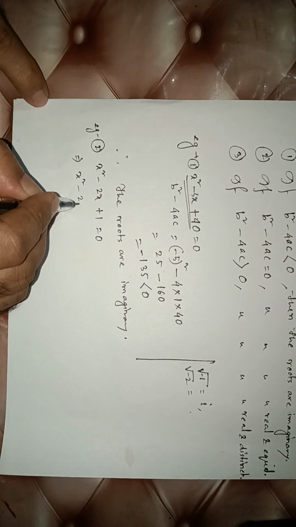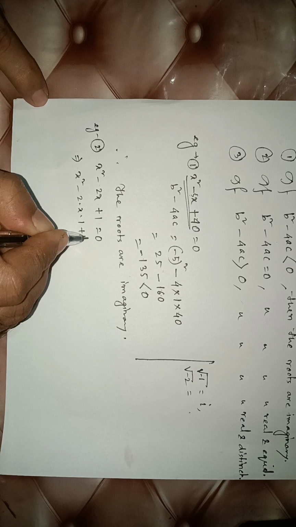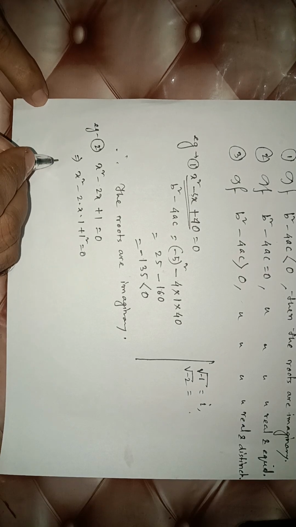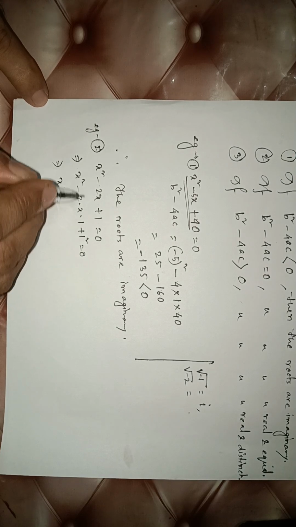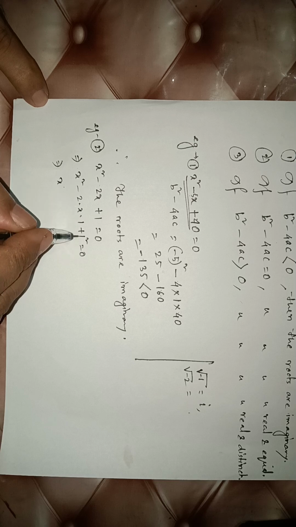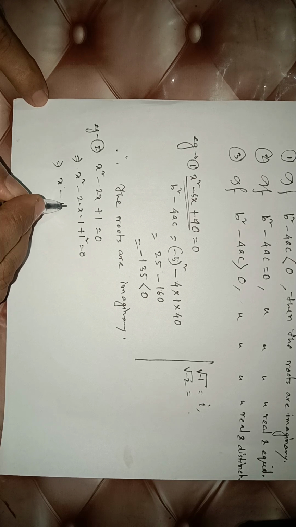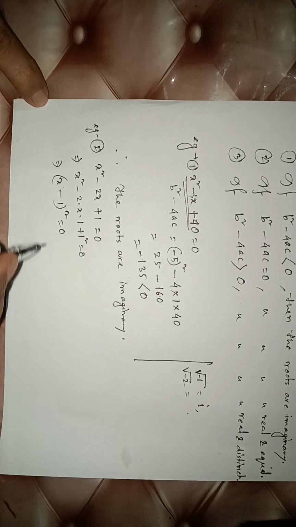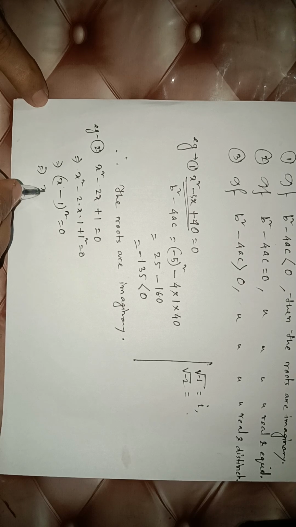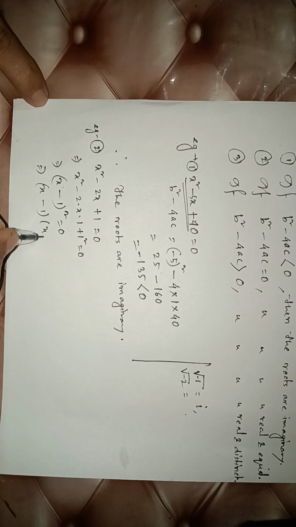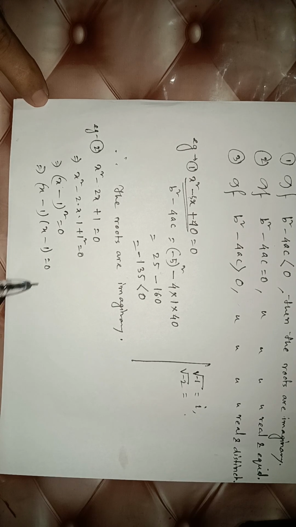x square minus 2 into x into 1 plus 1 square. So this implies a square minus twice ab plus b square, nothing but a minus b whole square. So this implies x minus 1 into x minus 1, twice you can write. So therefore you will get x equal to 1 comma 1. Now you see, for this case both the roots are equal, 1 comma 1.